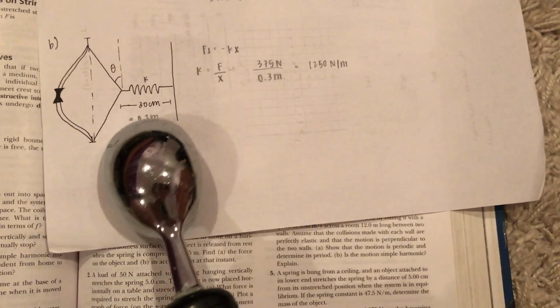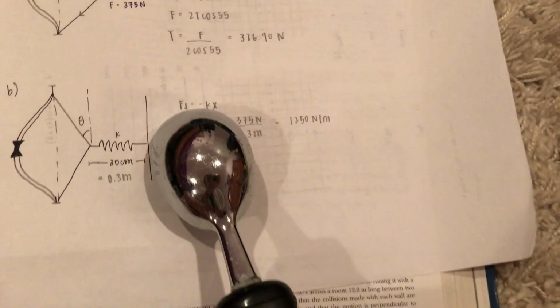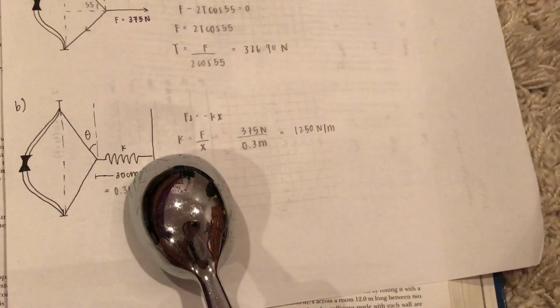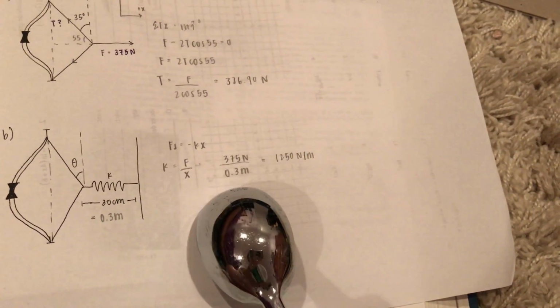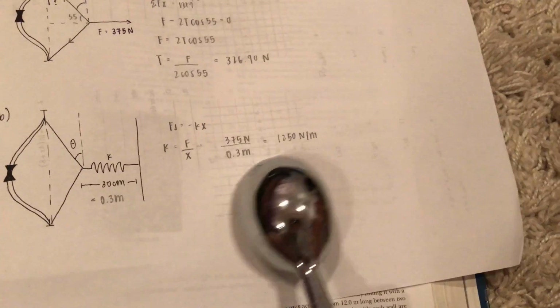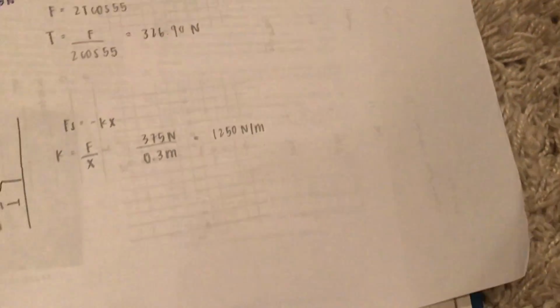And for B, they tell us that the force is replaced by a spring right here, and it's stretched 30 centimeters, which is equal to 0.3 meters. So using Hooke's law, we know the force of the spring equals negative kx. We can solve for k by changing up the equation and plugging in the force they already gave us and putting it over the x value that they just gave us, 0.3 meters. You should get 1,250 newtons per meter.